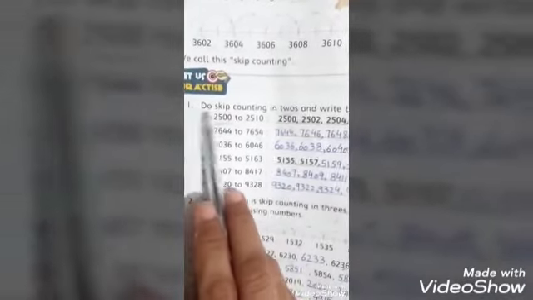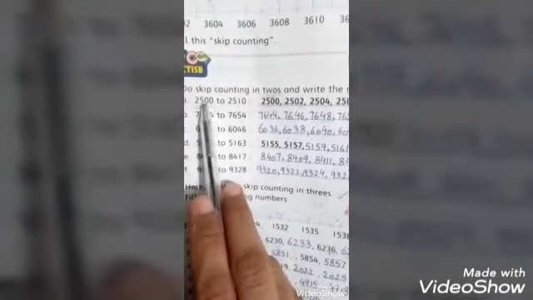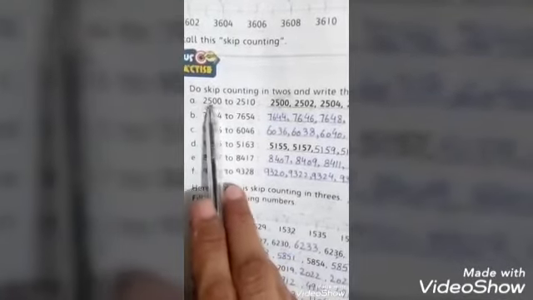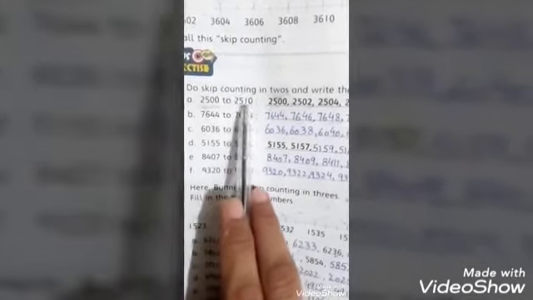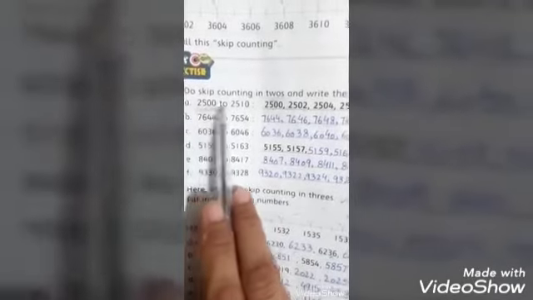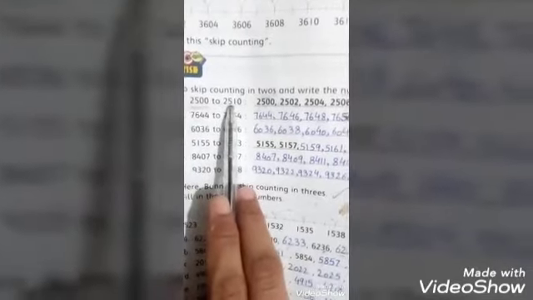Now do the practice. Question number 1 is: do skip counting in twos and write the numbers. So you have to do question number 1, part A, 2500 to 2510. It means you have to write the numbers from 2500 to 2510.